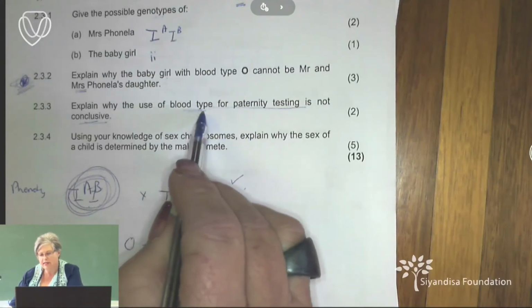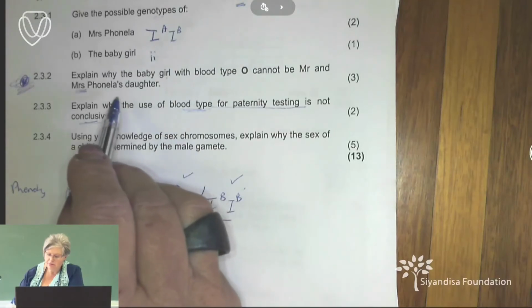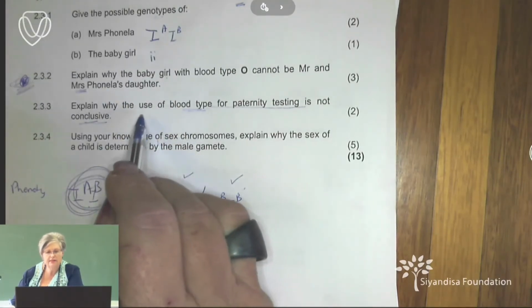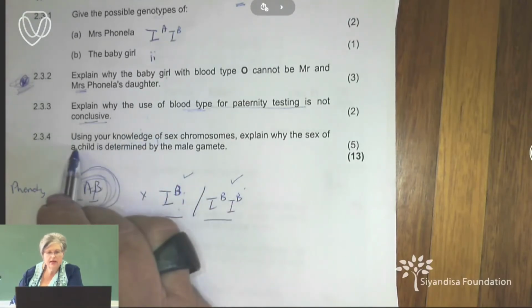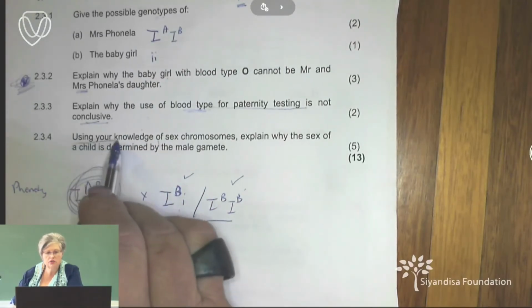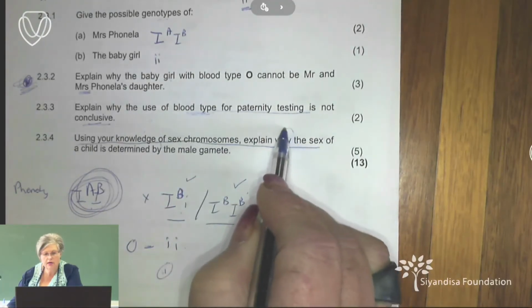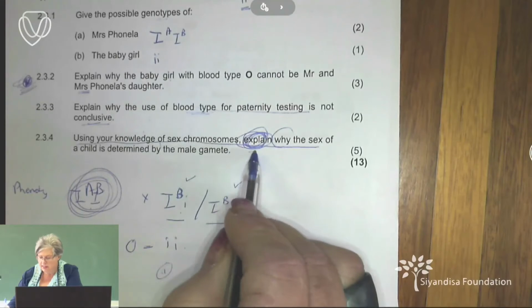And if the baby is AB, then it's possible that it can be that group of men, but it does not pinpoint the specific male. Okay? And use your knowledge of sex chromosomes and explain why. It says do not use a genetic cross.